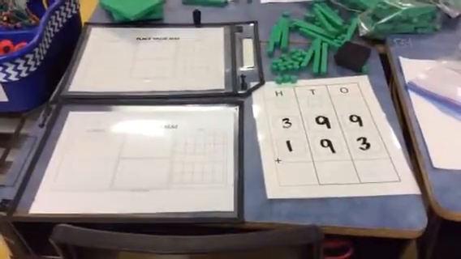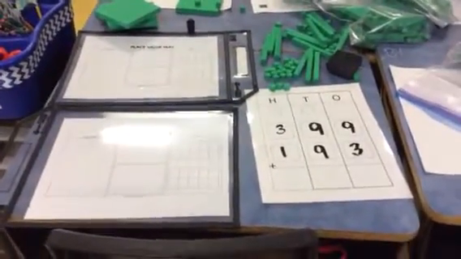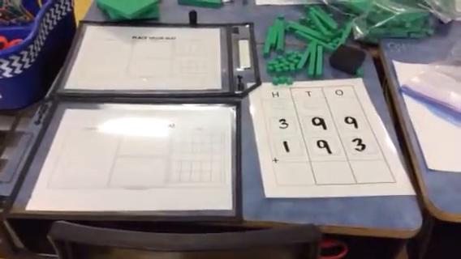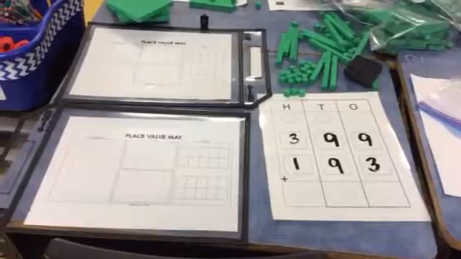It's Mrs. Fields, and we're here to add with regrouping again. So today our number is 399 plus 193. The first thing that I do is I set up my number.